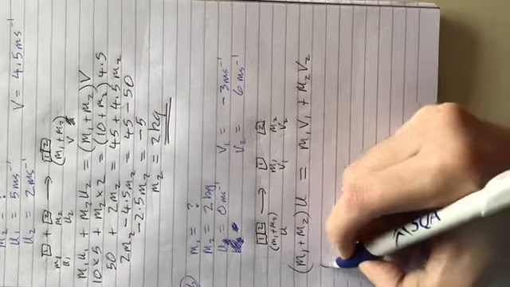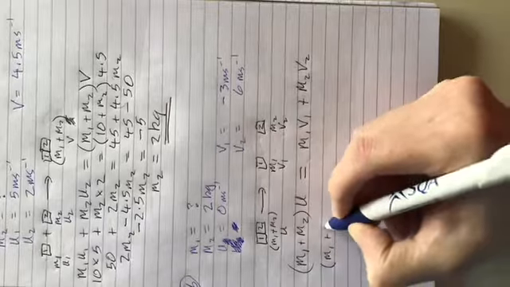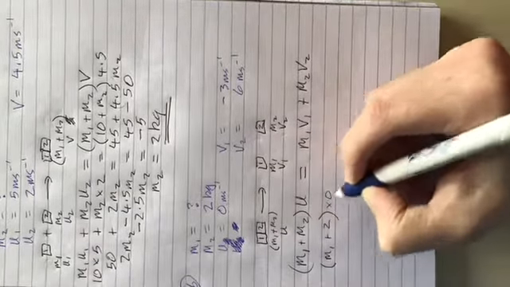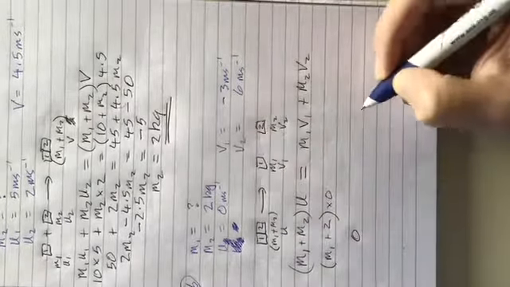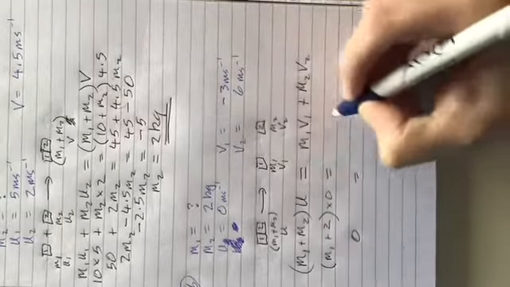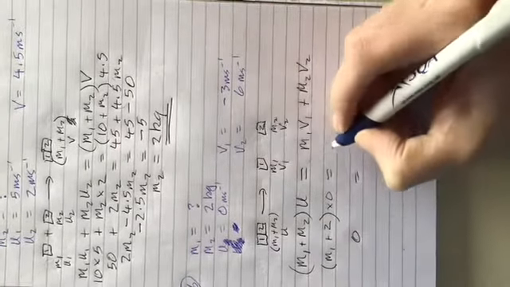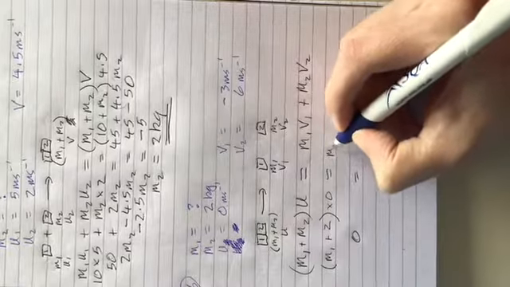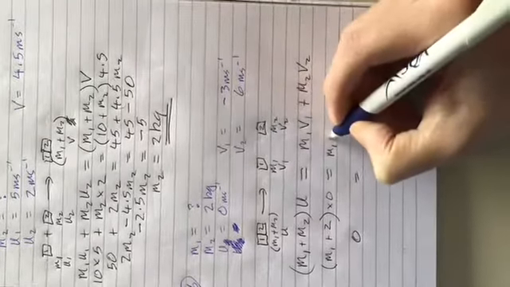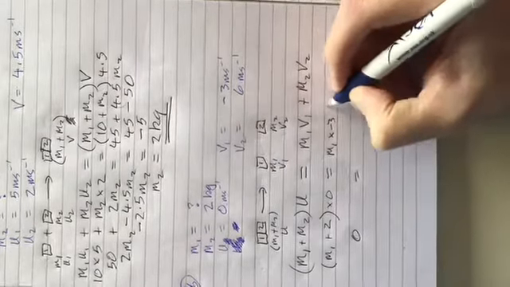And plug the numbers in, but it doesn't matter, because m1 plus 2 kilograms for m2 times 0 means that everything on the left-hand side is 0 anyway. So let's get the right-hand side sorted out. m1 is what we're trying to find out. So m1 times negative 3. That's going to give us something interesting.